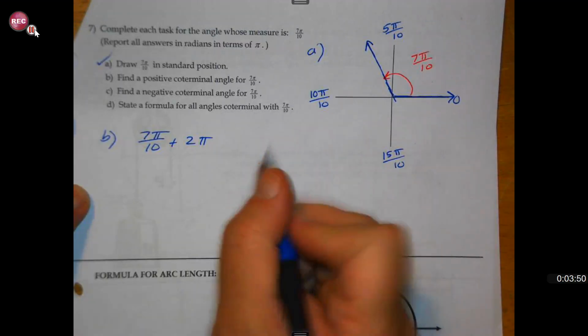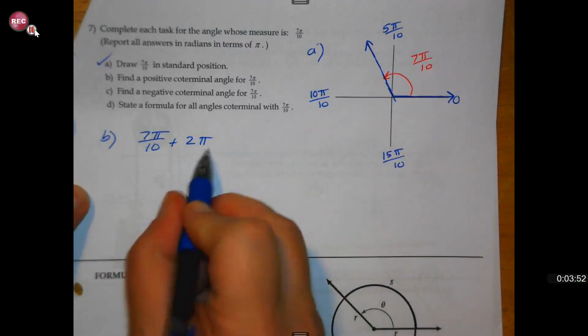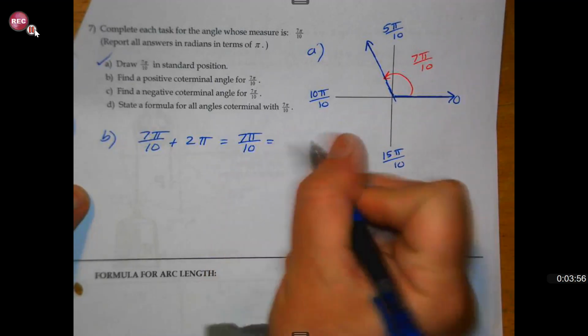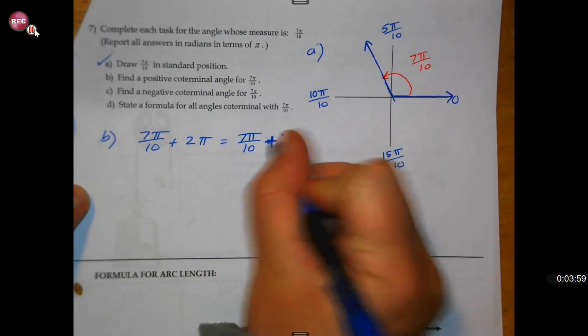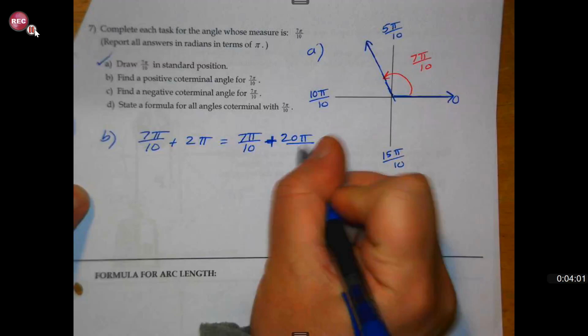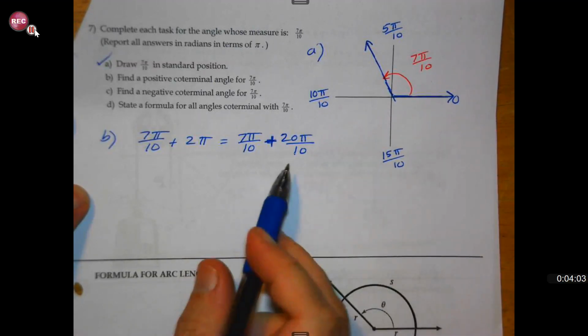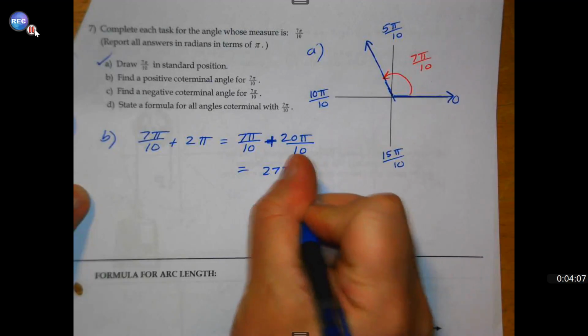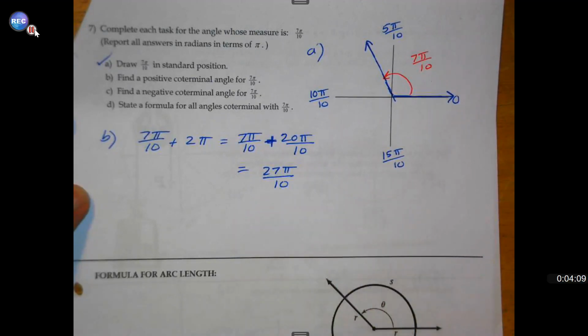So to add that, we're going to have to rewrite this so that they have a common denominator. So I could call this 20 pi over 10, since that's equal to 2 pi. Now I could add them together and call that angle 27 pi over 10.